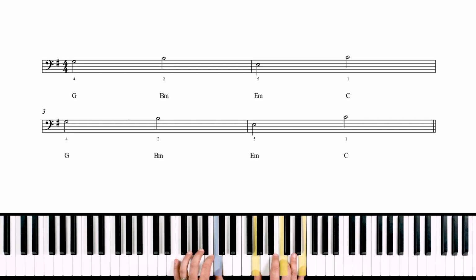And I want you guys to just do that with me a few times. Ready? G, 2, 3, 4. B minor, 3, 4. E minor, 3, 4. And C. Let's do it again. 1, 2, 3, 4. B minor, E minor, and C.